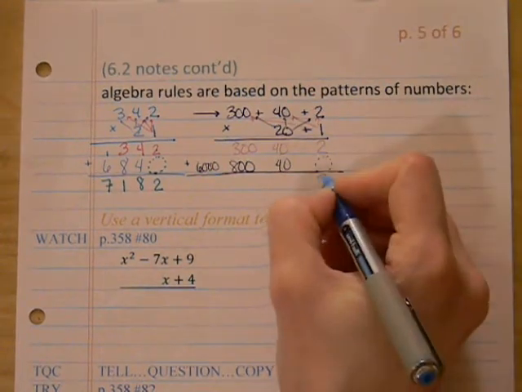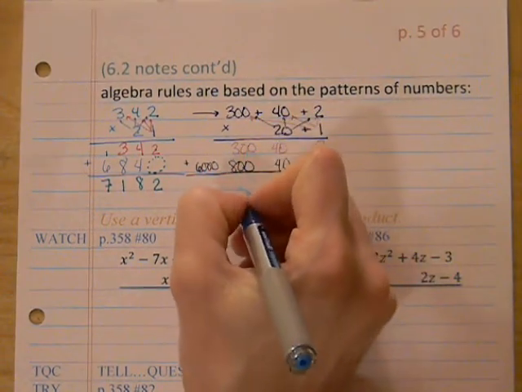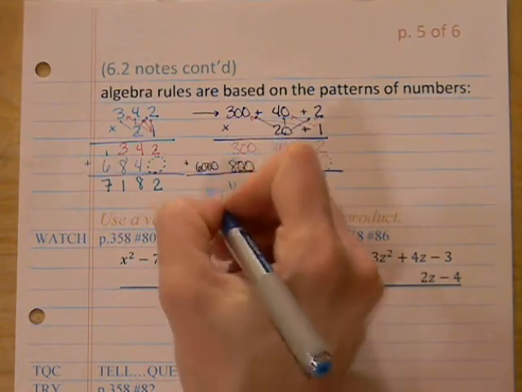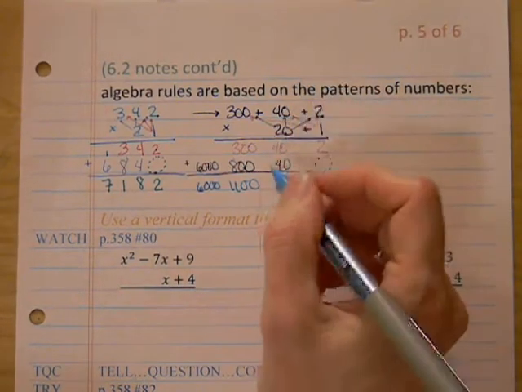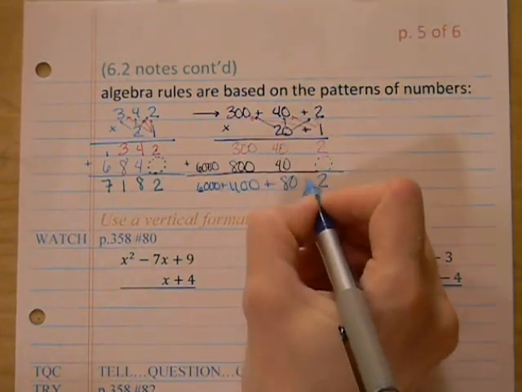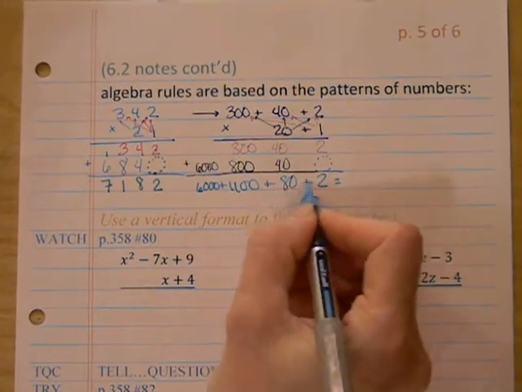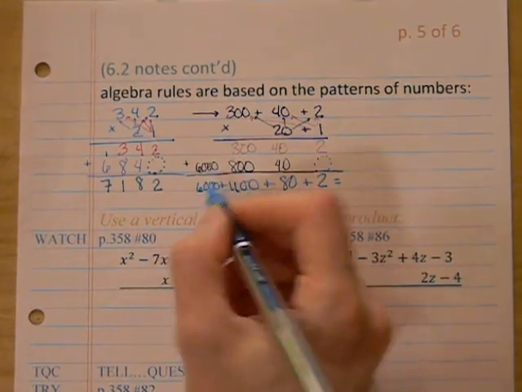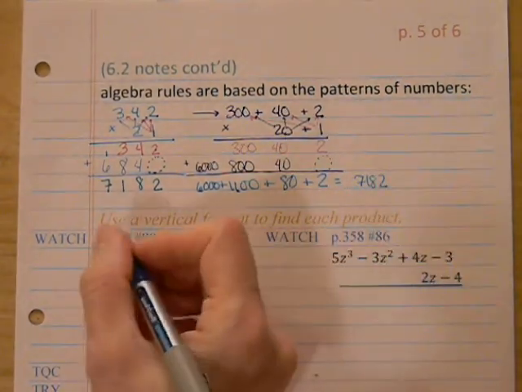And 2 plus 0 is 2. 40 and 40 is 80. 300 and 800 is 1,100. And then just plain 6,000. And then if we were to add these all up, you would get the 82, there's the 1,182, add another 6,000, there's the 7,182. So they're the same.